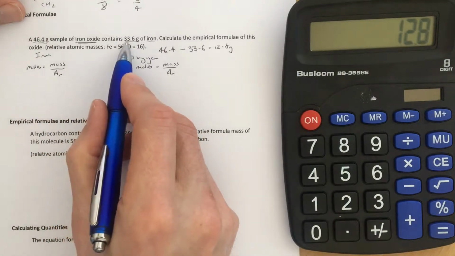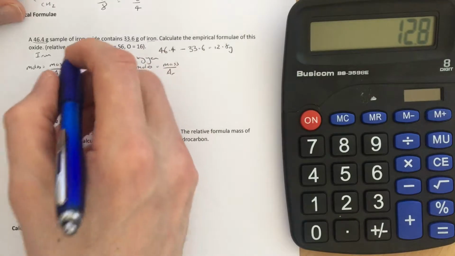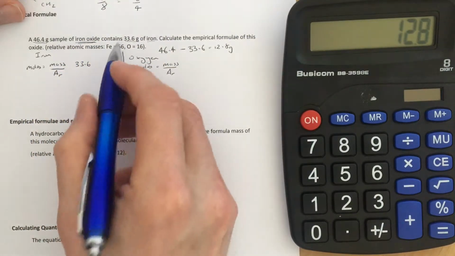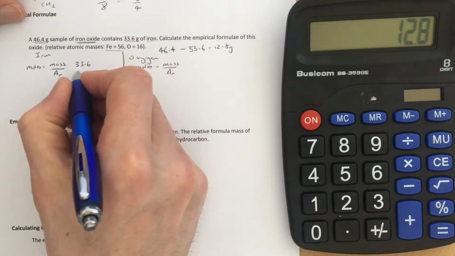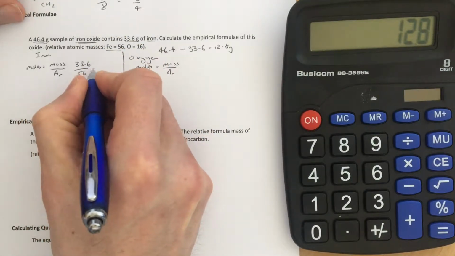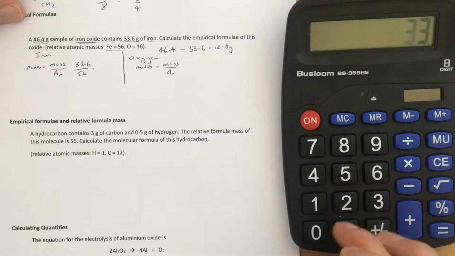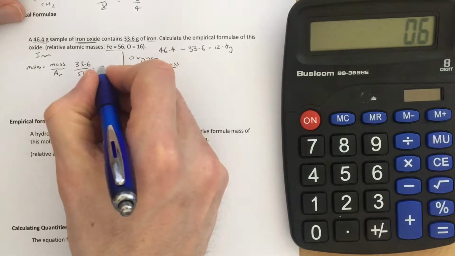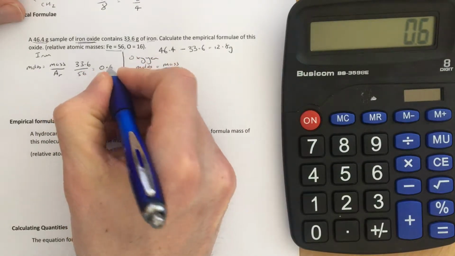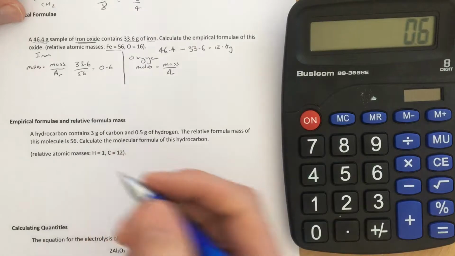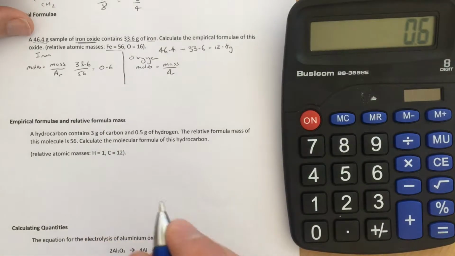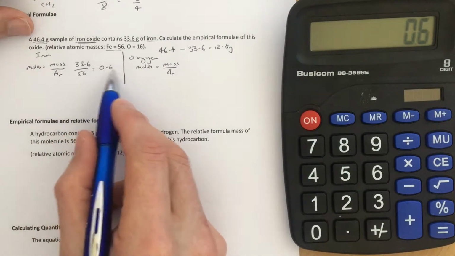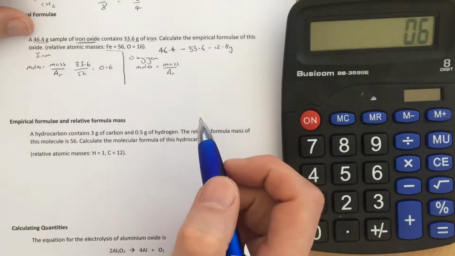We're told in the question, we underlined it, 33.6 grams of iron. That's the mass of iron, 33.6. The relative atomic mass in the question, there, Fe 56, divided by 56. Let's plug that into a calculator straight away. 33.6 divided by 56 equals 0.6. You can tell this is an exam question because the numbers are whole numbers. They often are in exam questions. They may not be, but don't worry if they're not. But they often are. So that tells us there's 0.6 of a mole of iron in that example.